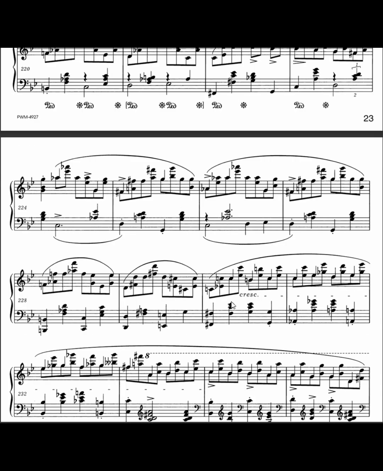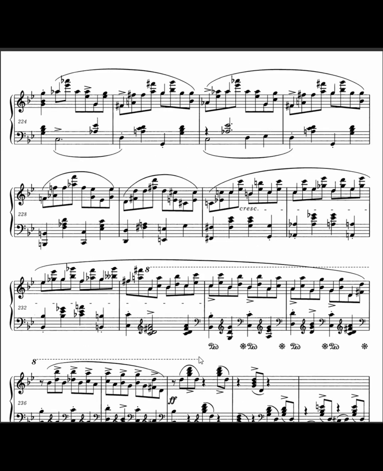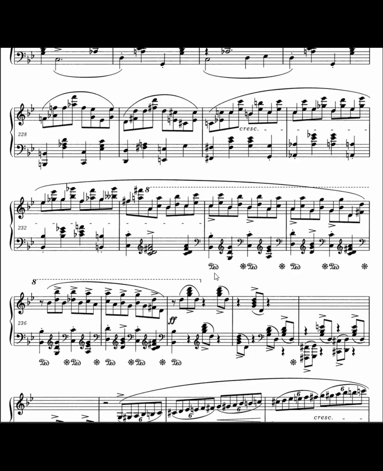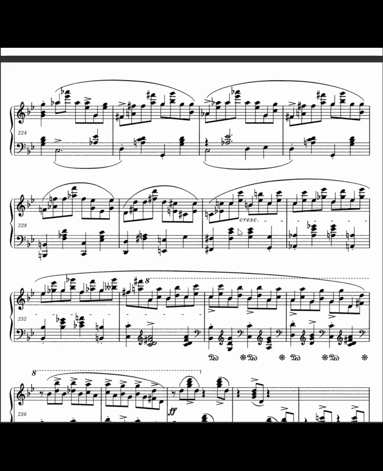a sense of gradation because of this motion upwards. We're certainly going upwards to this relatively very, very significant place for the overall piece. And again, as you can see very nicely, the cells are present.